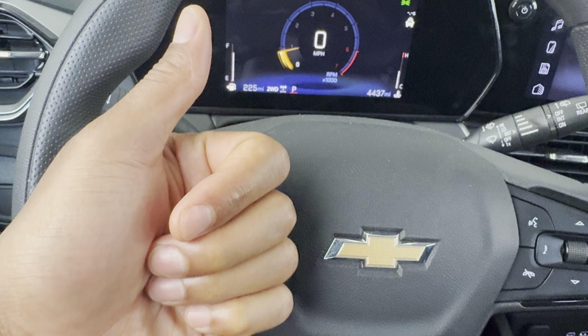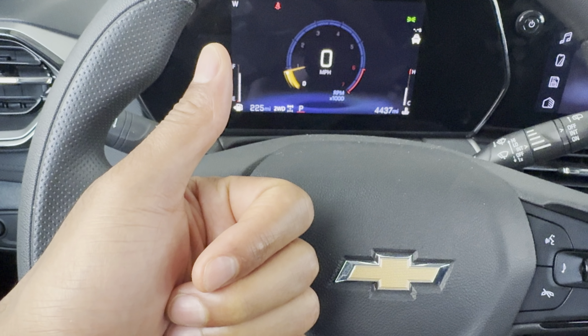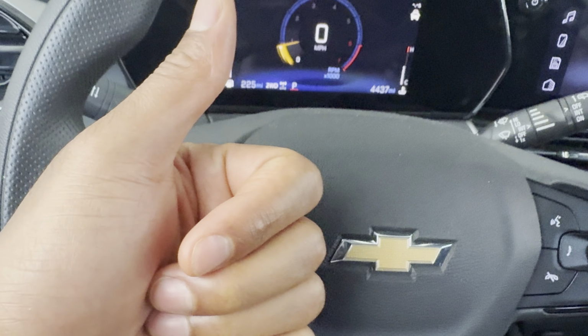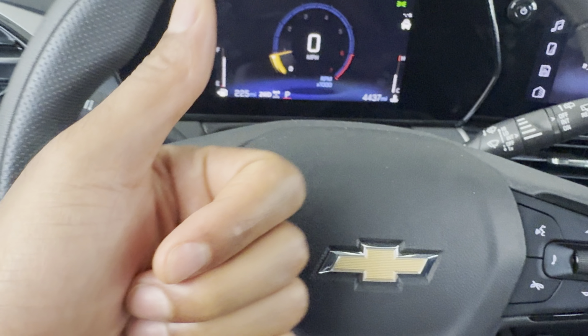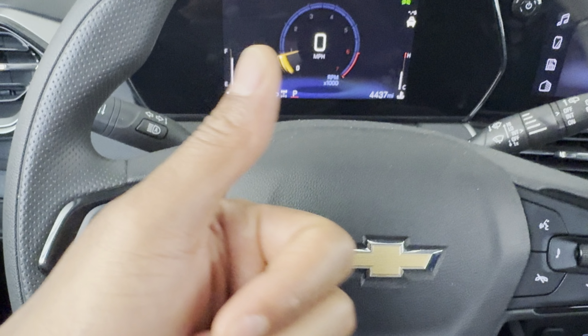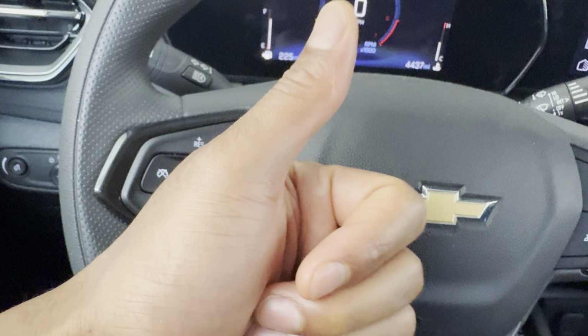All right, today I have a Chevy Trailblazer, and I'm going to show you how to turn the hazard lights on and off in this particular Chevy Trailblazer. The hazard lights are sometimes called the flashers or the hazard flashers or just the flashers or just the hazards. Whatever you want to call them, I'm going to show you how to turn them on and off.